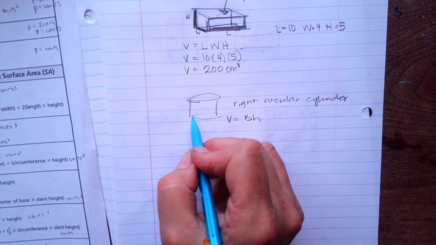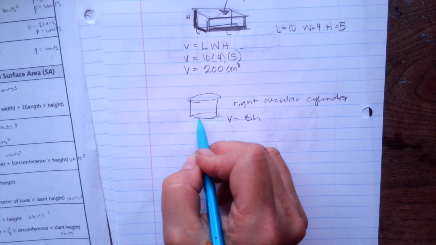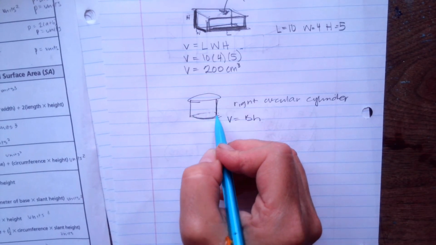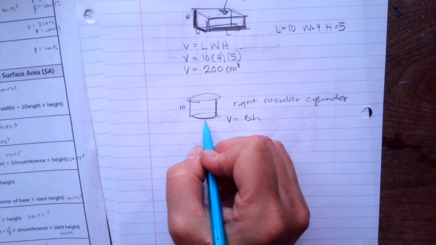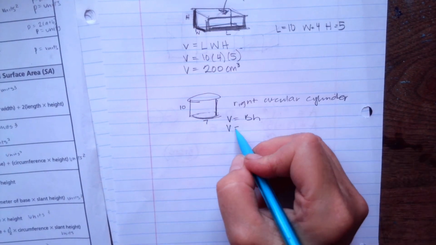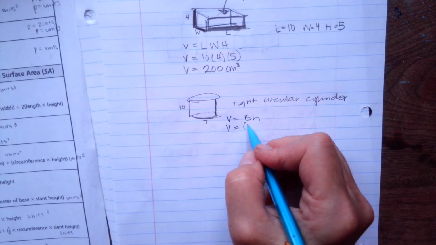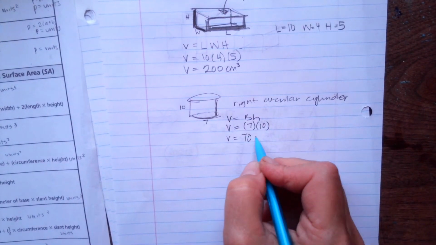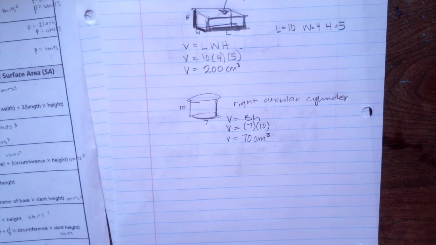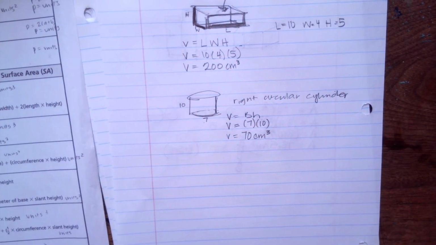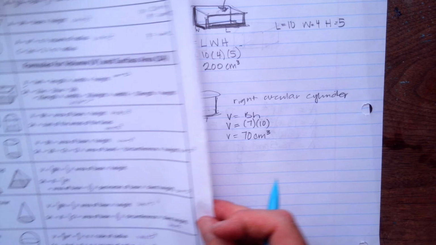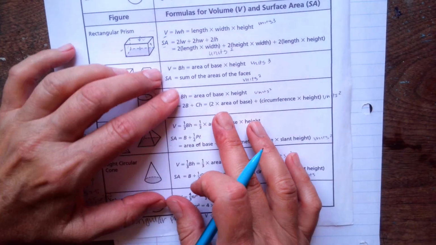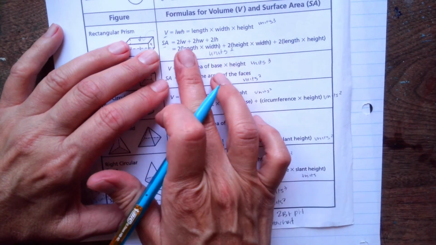So we're going to say that the height is 10 and the base is 7. Then you just plug in base times height. Volume equals 70 centimeters cubed. So, like I said, each one has its own formula. You just take it piece by piece. Do not worry about surface area.